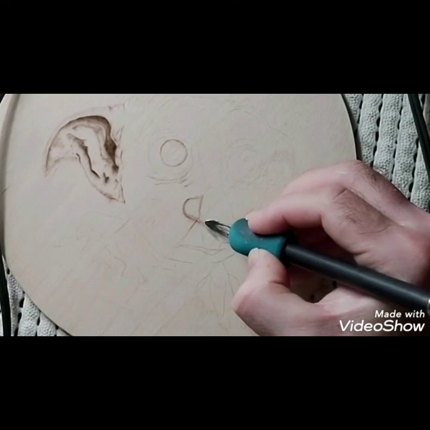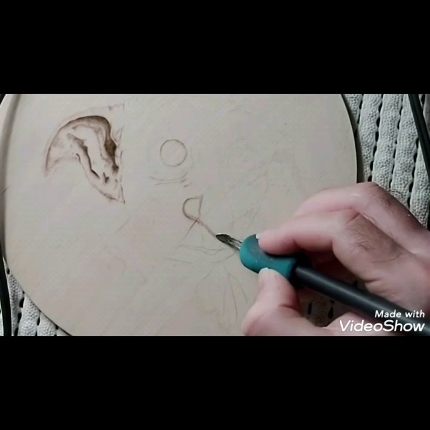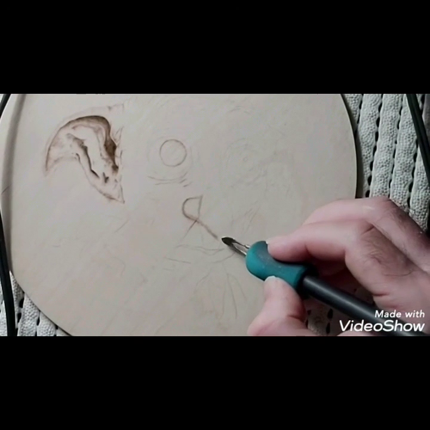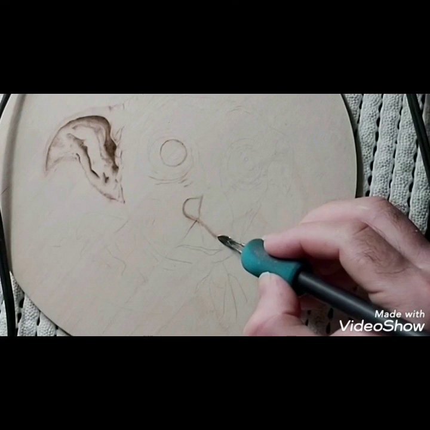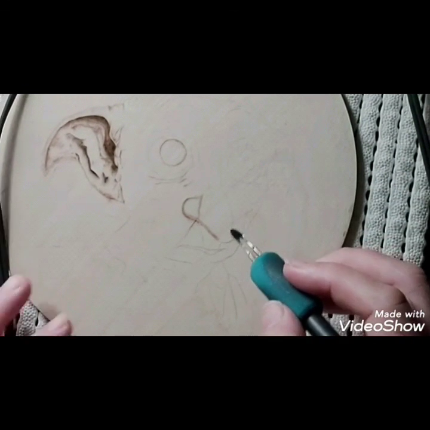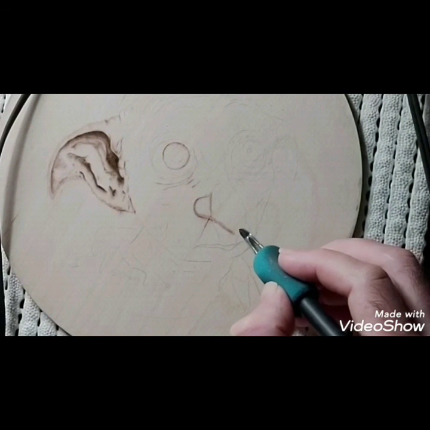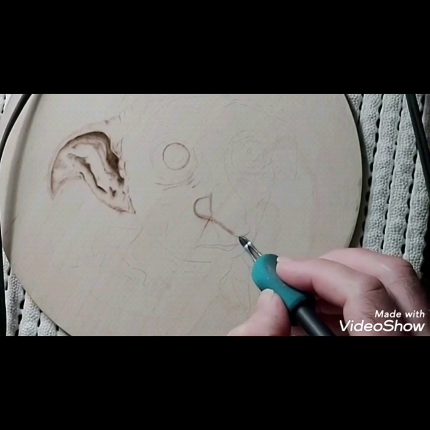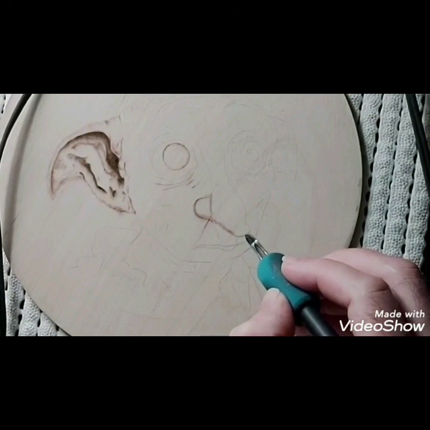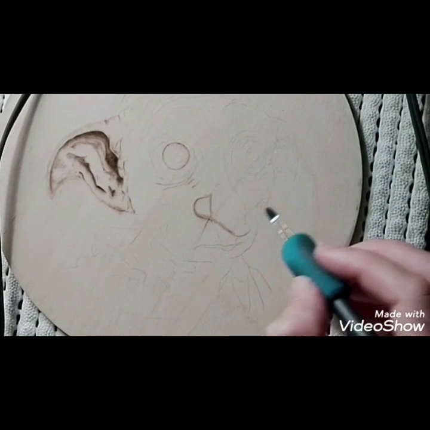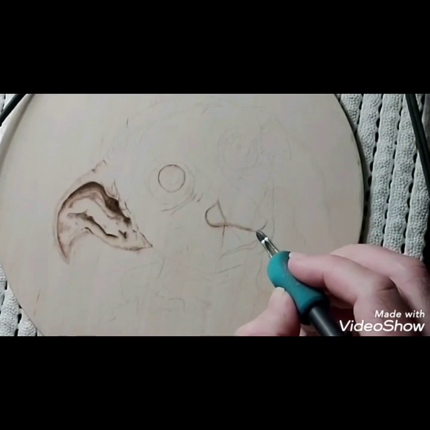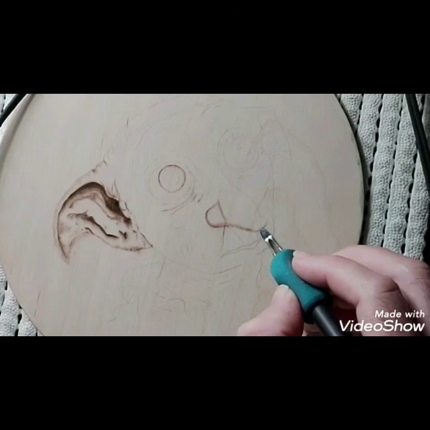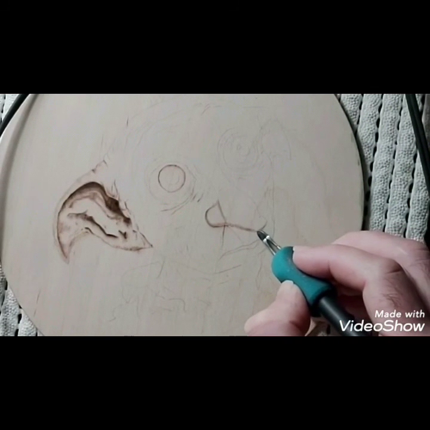I'm still just flicking the heat pen up, building this nose. Now he has a tip to his nose on this picture, does Dobby, and it runs round here. So there is like an underneath dark patch to the tip of the nose. So we mark that in.